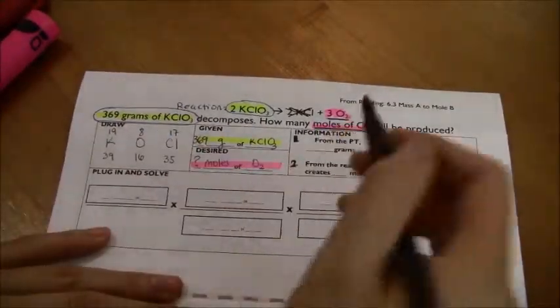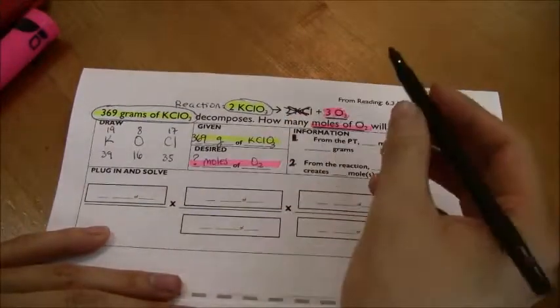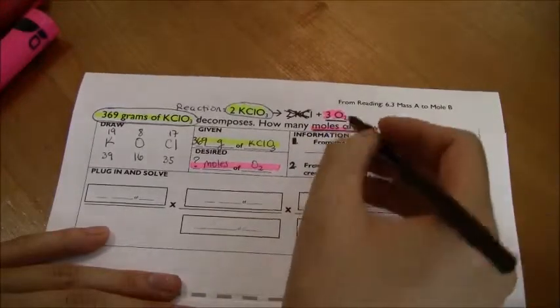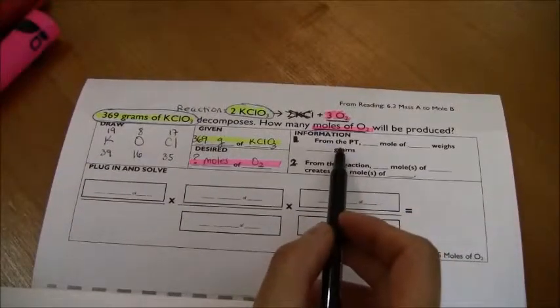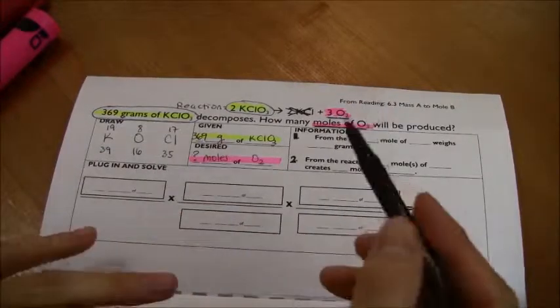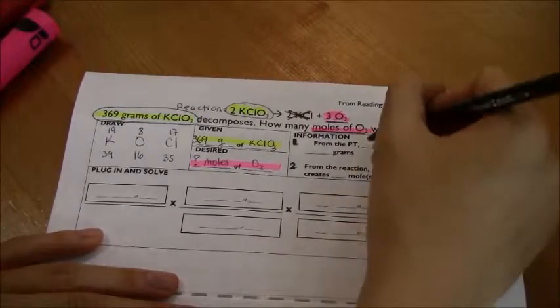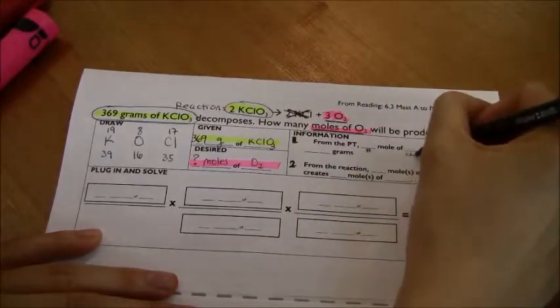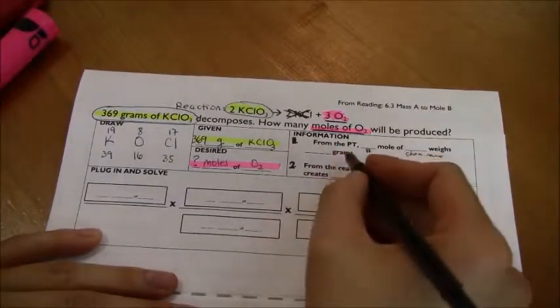Alright, so far so good. We have 2 more boxes to go. We have the information box and then the plug in and solve. In the information box, the first part says from the PT. And if you forgot, PT means periodic table. So all the numbers from the first information should be from the periodic table, those bottom numbers. So it says from the PT, blank moles of blank. So you know this is going to be a number, and this is going to be a chemical name, is going to weigh a specific amount of grams.